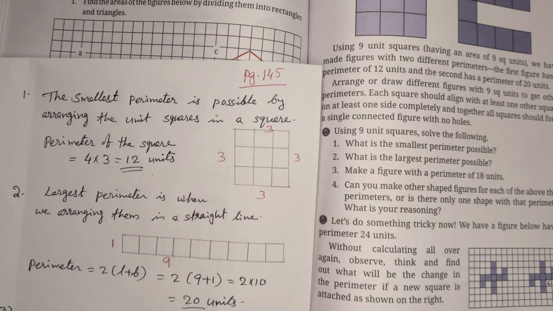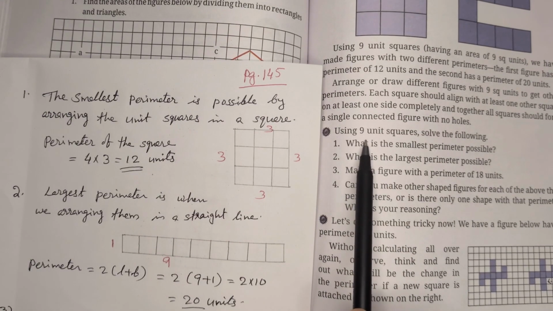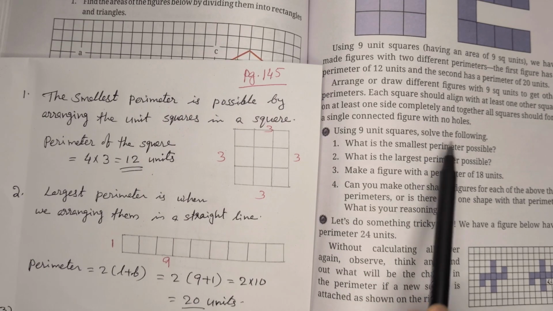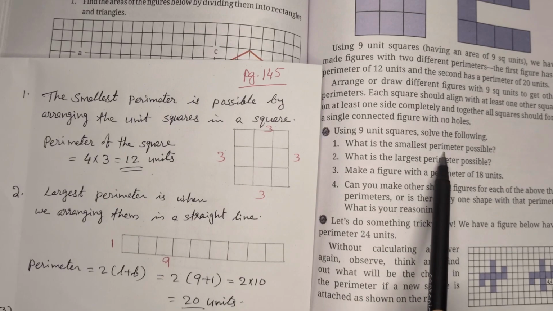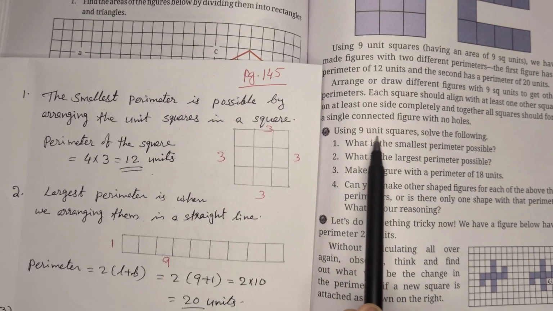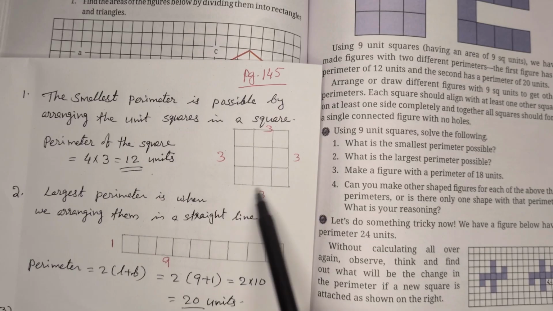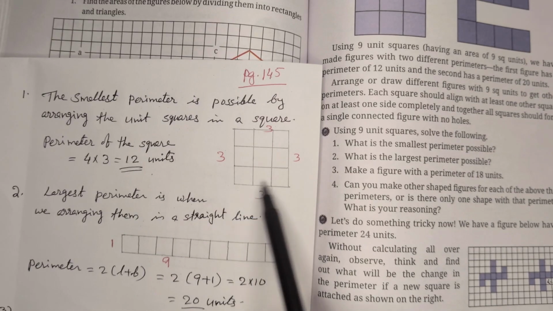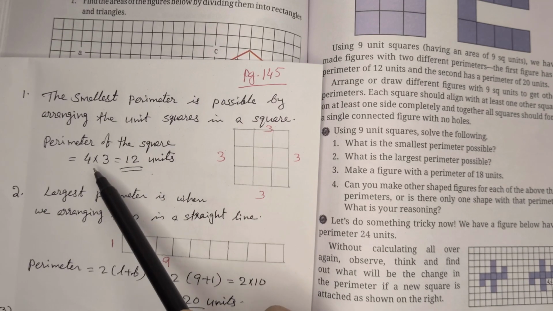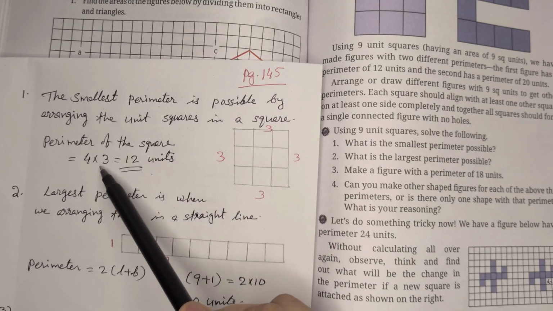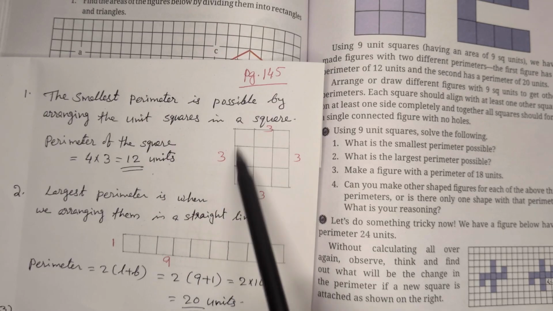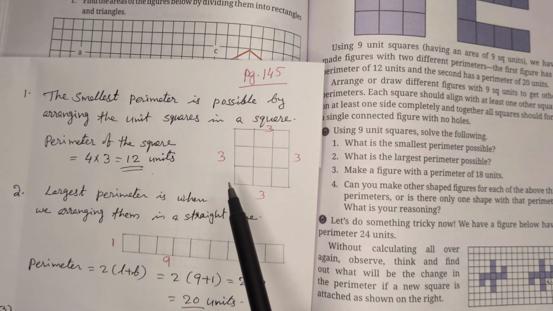Page number 145, making it more or less. Here using 9 unit squares. Unit square means all sides with 1 unit. Solve the following. What is the smallest perimeter possible? 9 squares are there. So if we are arranging those 9 squares in the form of a square, we can see all sides are 3 units. So the perimeter of this square is equal to 4 into side, or 3 plus 3 plus 3 plus 3, which is equal to 4 into 3 is equal to 12 units. That is the smallest perimeter possible by using the 9 unit squares.